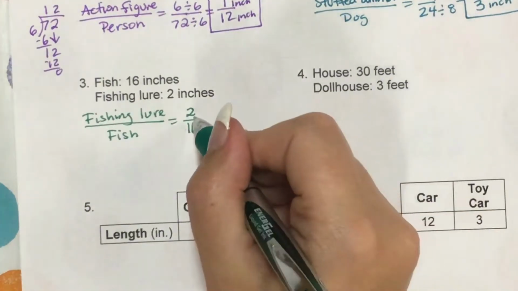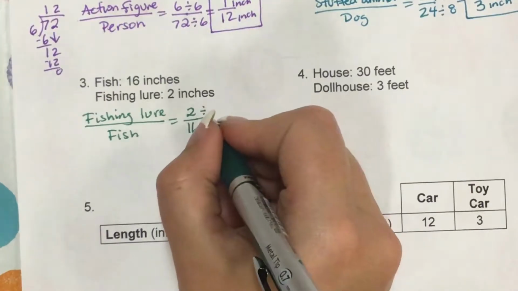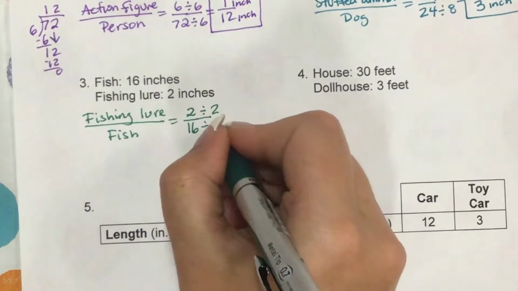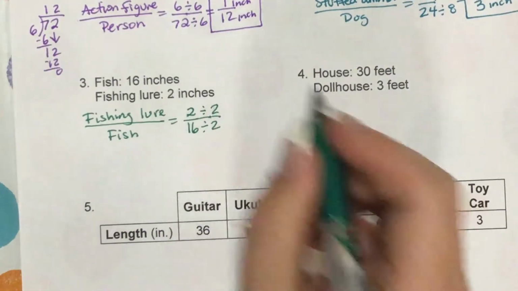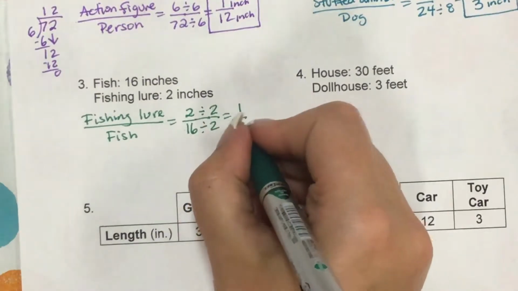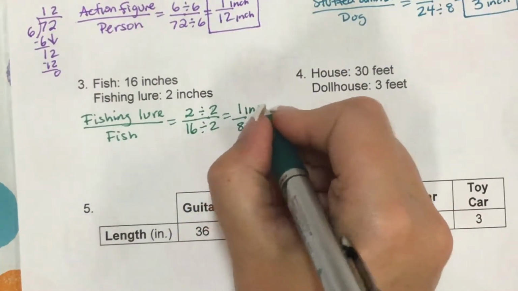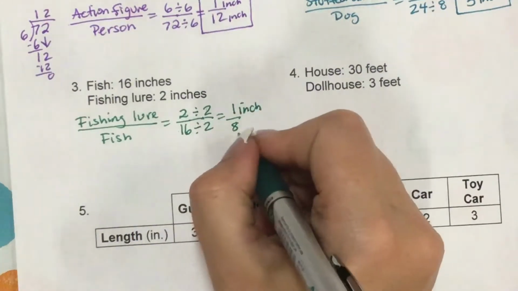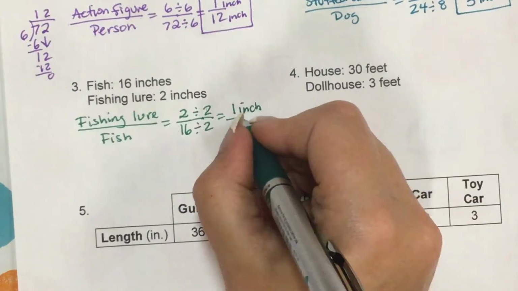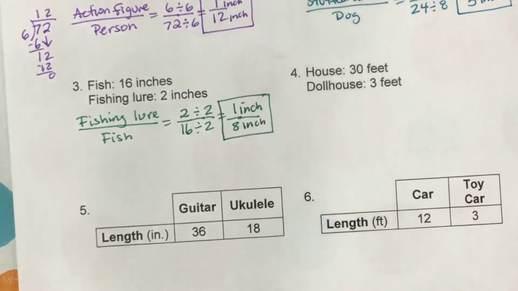We need a 1 on top. So to get a 1, we have to divide the top by 2 and also the bottom by 2. You got to do it by the same number. 2 divided by 2 is 1. 16 divided by 2 is 8. So for every inch that the fishing lure is, the fish is 8 inches. So that would be our scale factor. If you got that right, wonderful.